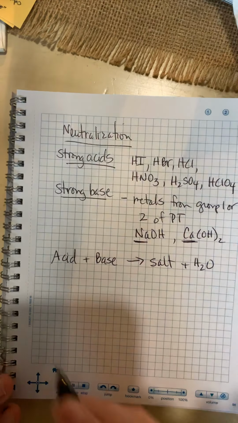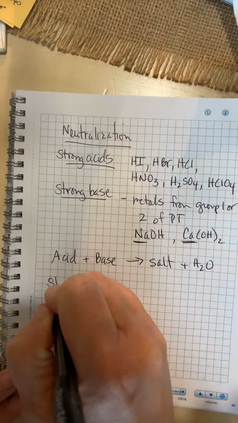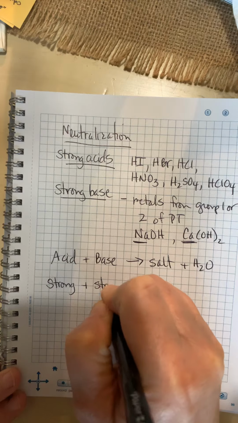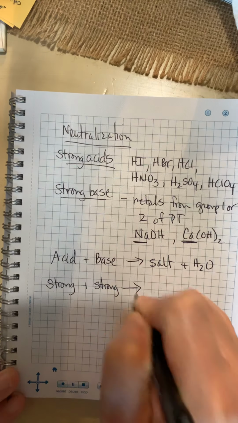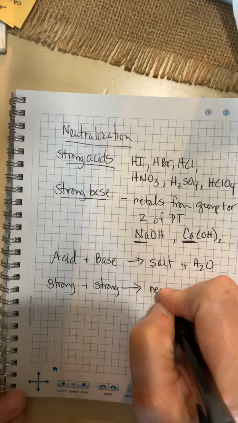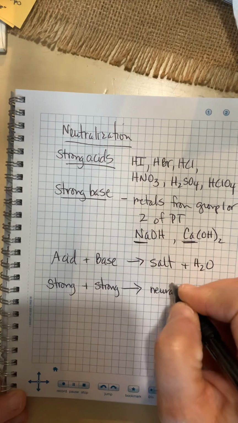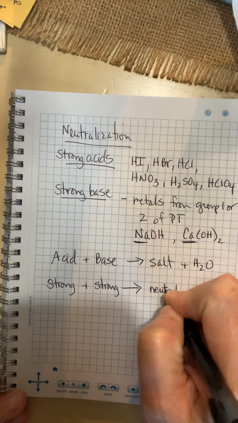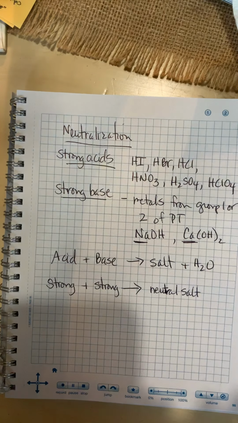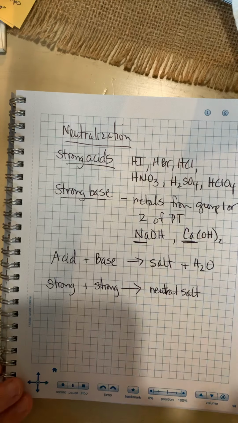So for example, if we have a strong acid and a strong base, then we expect to have what we call a neutral salt. And that would mean that the pH may be around 7. It's not going to be acidic or basic. It's going to be more neutral.